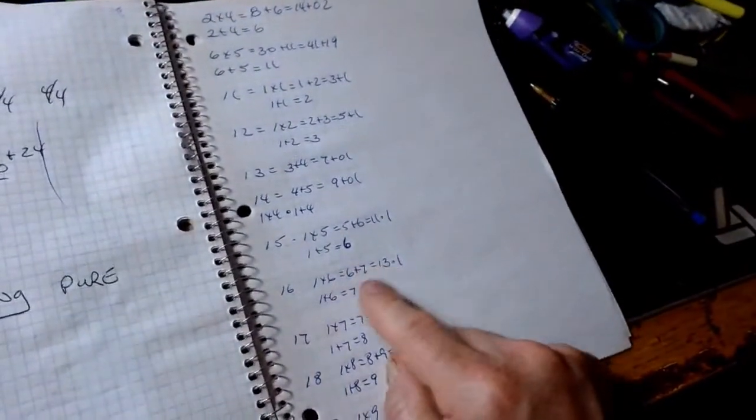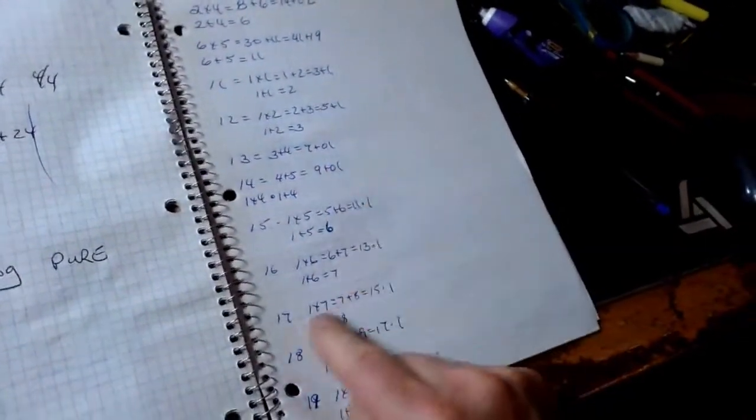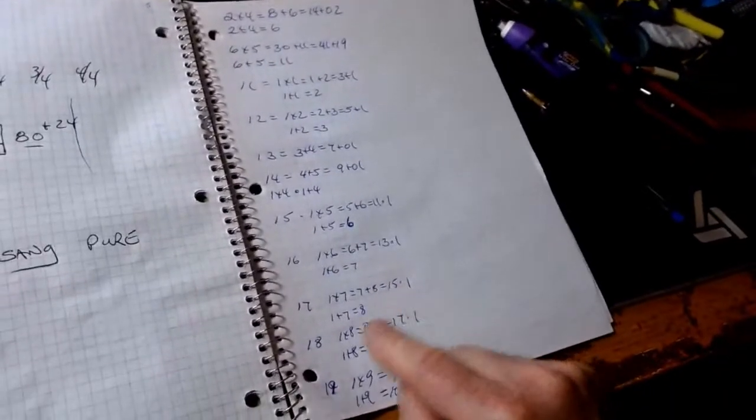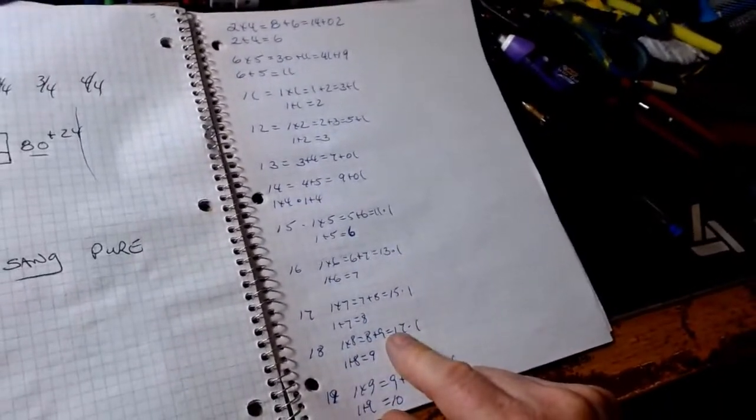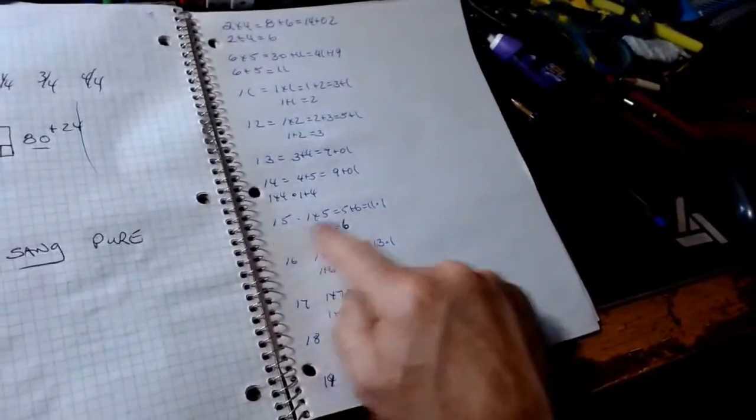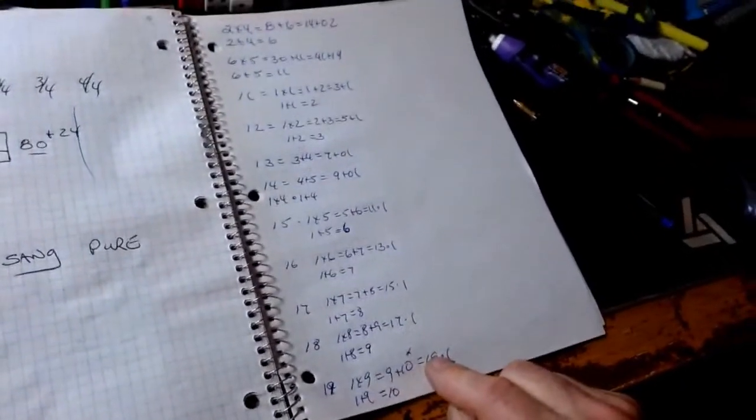16 creates 13, bringing me back to 13. 17 creates 15. There is no 15. 18 creates 17. Here's your 17. Oh, yeah, here was your 15. So this will lead me back to here. 19 will lead me over here.